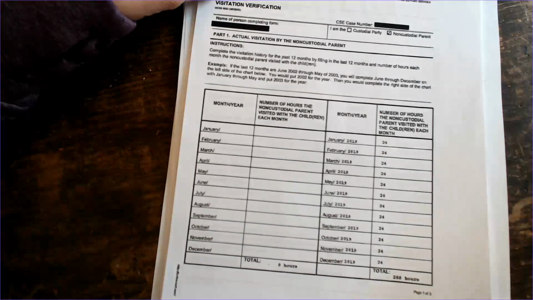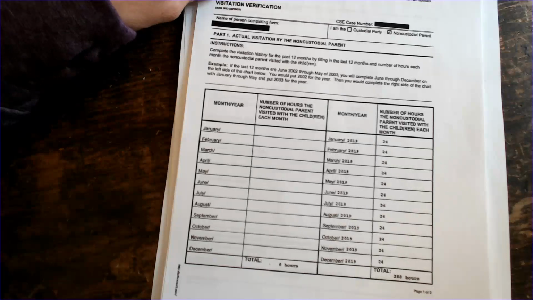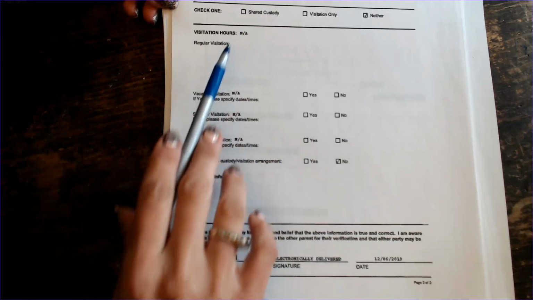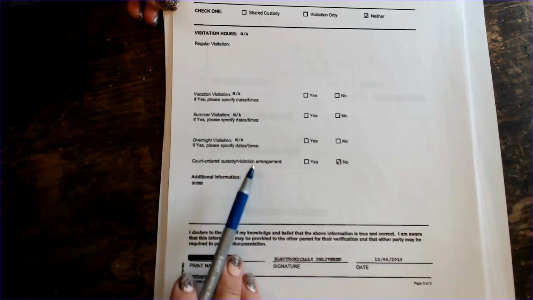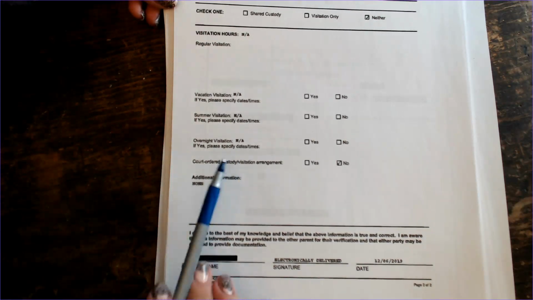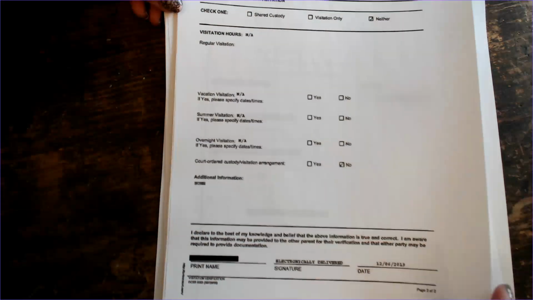We present the information to the court, and it's up to the court to decide how much time the parents spend with the children. There are multiple pages to this form. And so this is where a parent can actually spell out what the custody arrangement is.